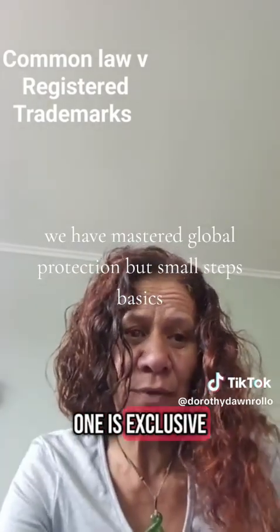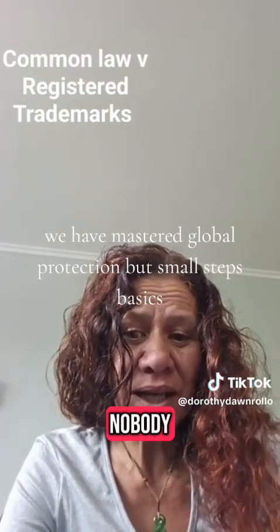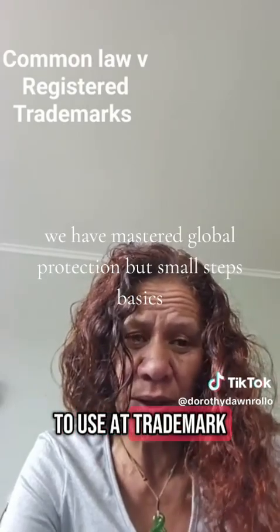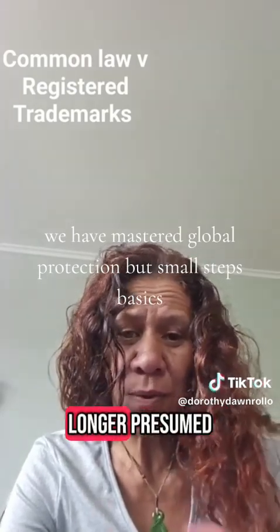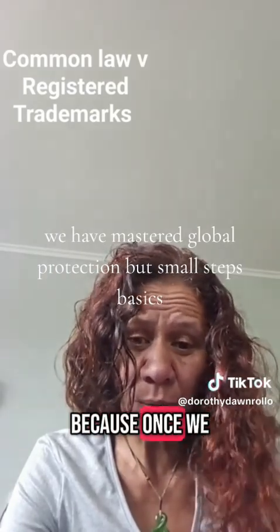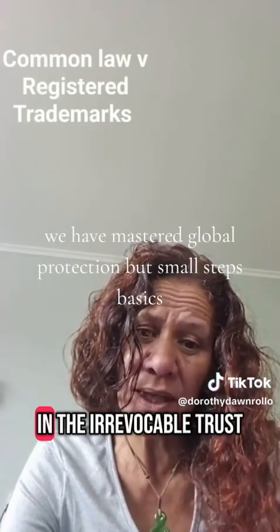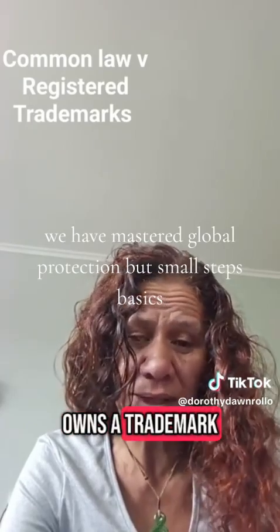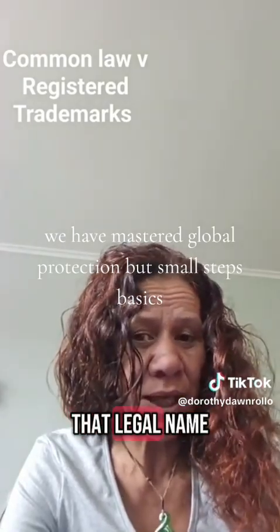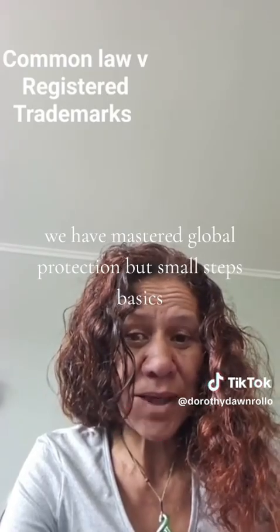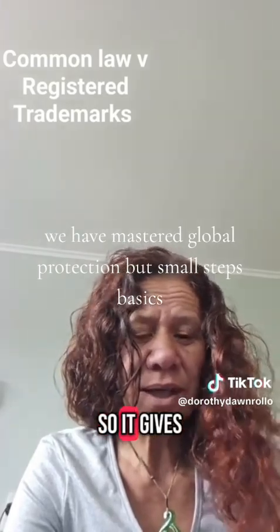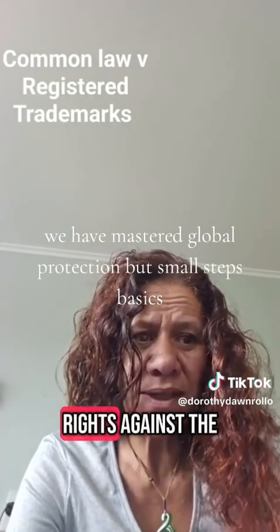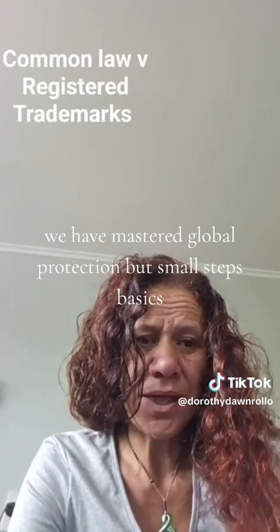One is exclusive rights. Nobody other than whoever owns your trademark has exclusive rights to use that trademark. And it's no longer presumed to be you, because once we trademark our names, we put them in the irrevocable trust. So the presumption is the trust owns the trademark. Everything attached to that legal name no longer belongs to me. And I mean everything. It gives you nationwide protection, and it's enforceable, with rights against the entire country.